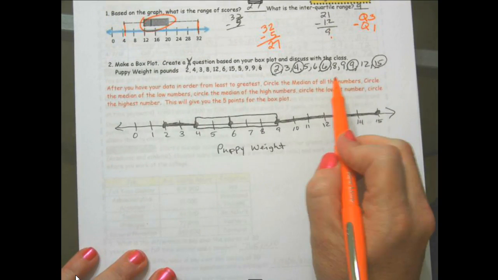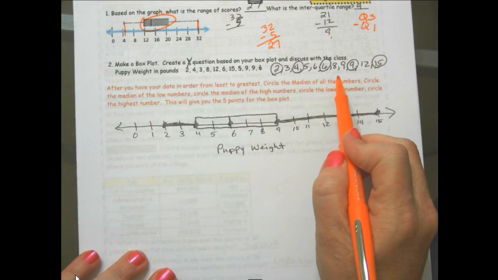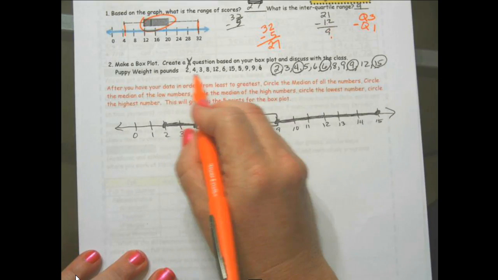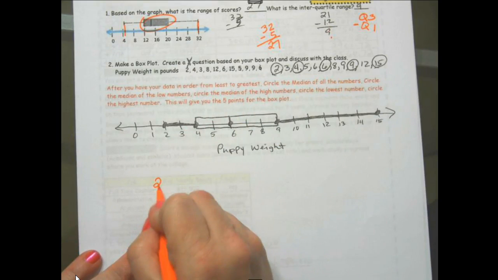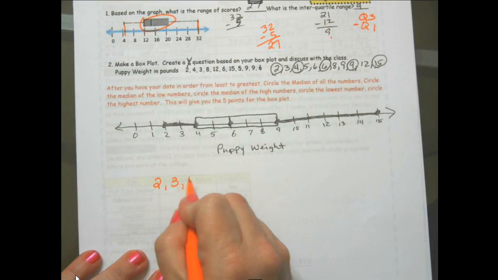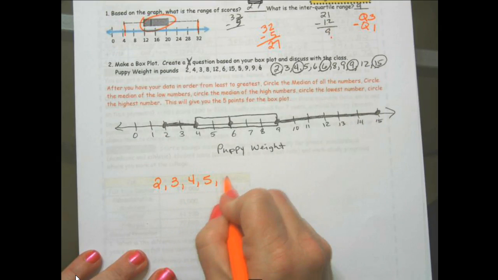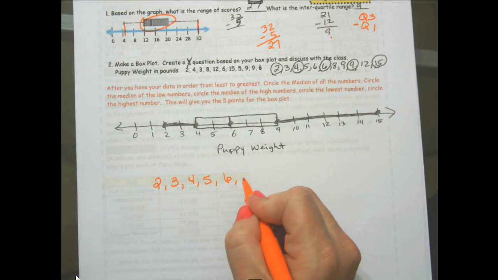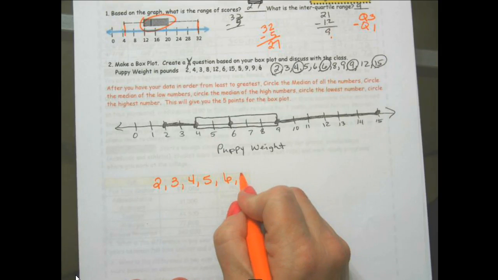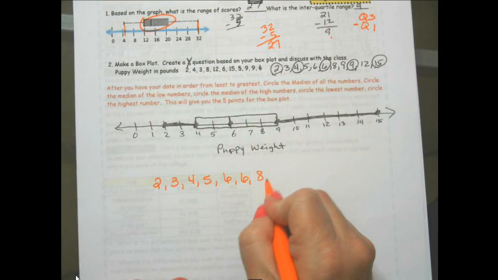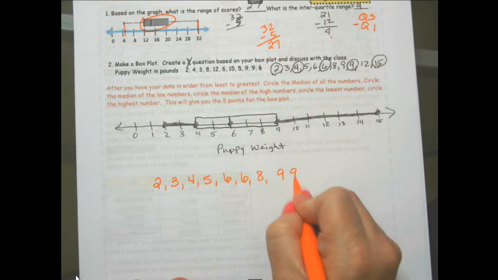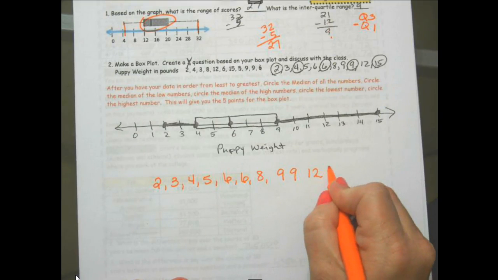I'm going to show you how this box plot was created. Put the numbers in order from least to greatest: 2, 3, 4, 5, 6, 8, 9, 12, and 15.